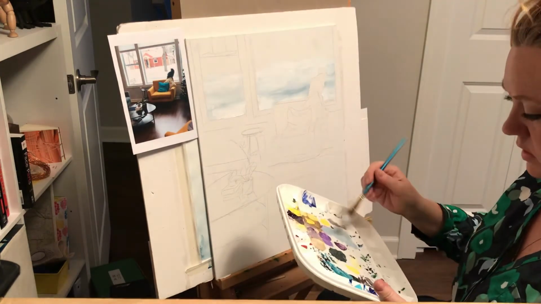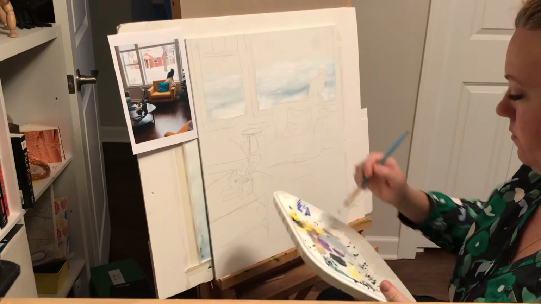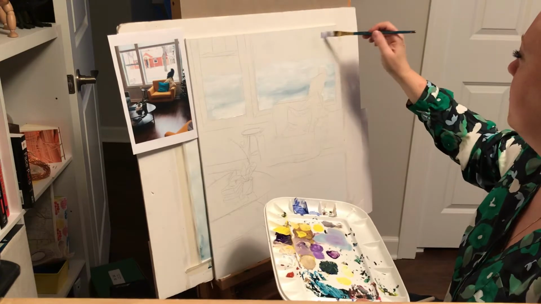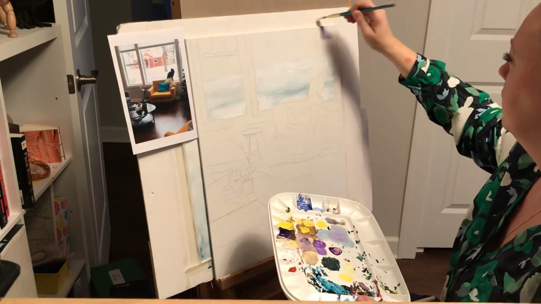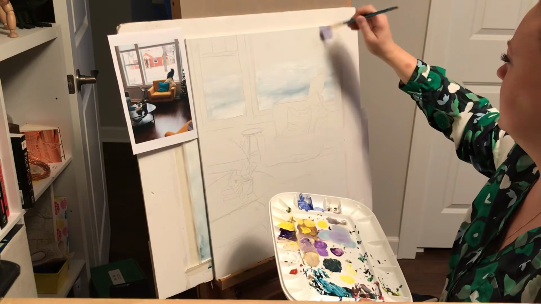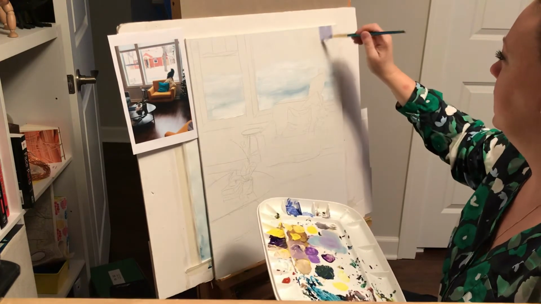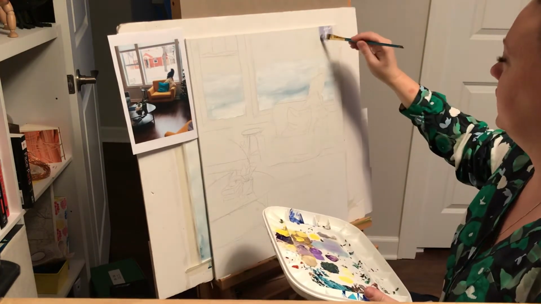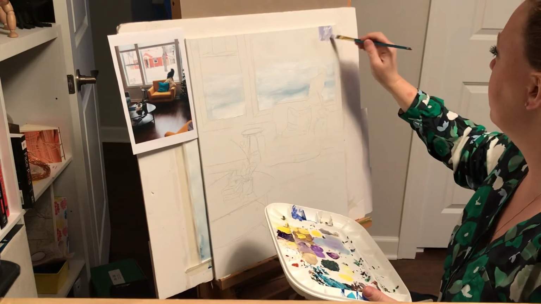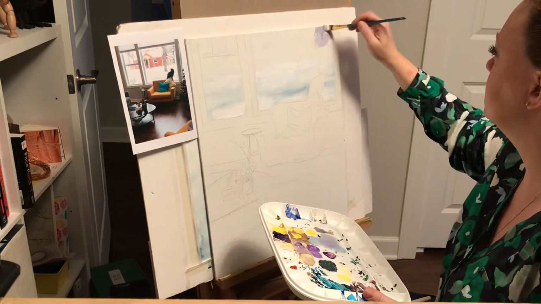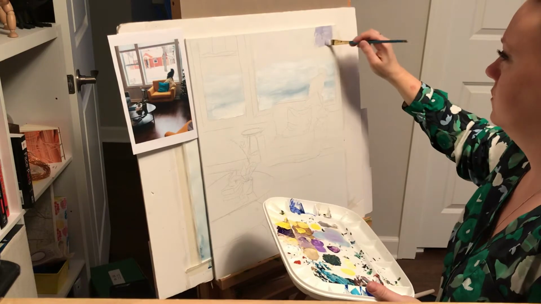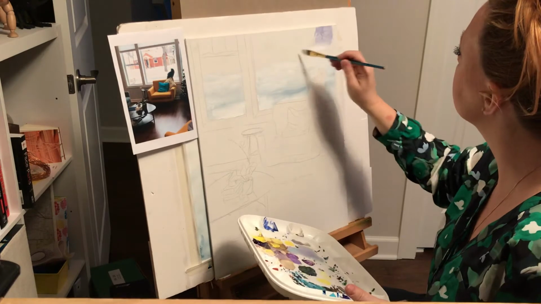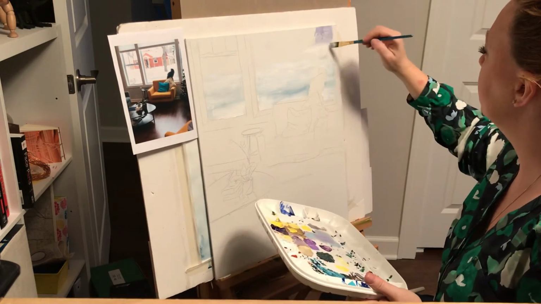I also need kind of some more of this purpley gray over here, because there is this darker patch up here that is, I think it's trees and such. I don't really need to know what it is exactly. I'm just gonna kind of use my paintbrush to sort of hint that it's just darker up here. But you can see I'm gonna work my way forward.